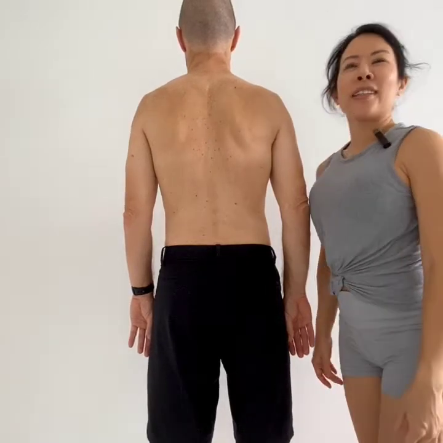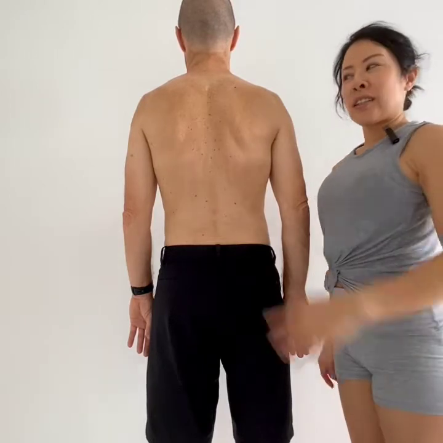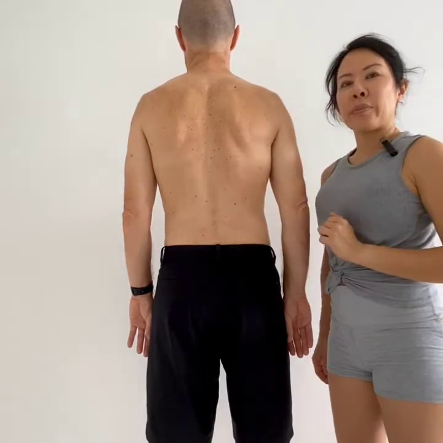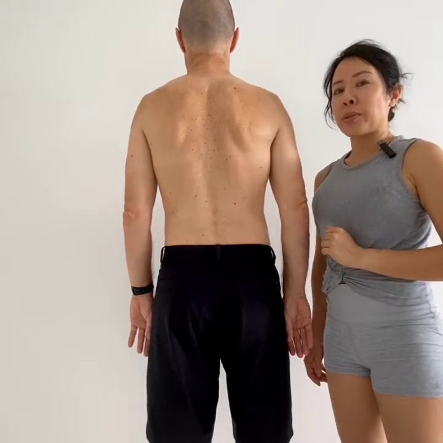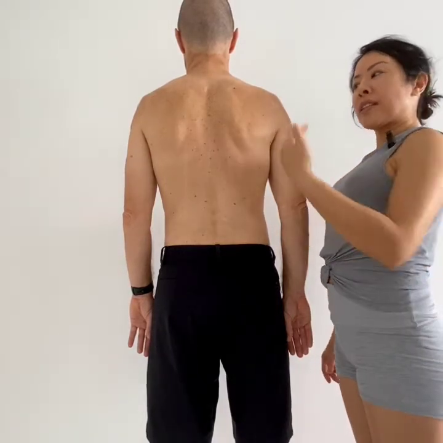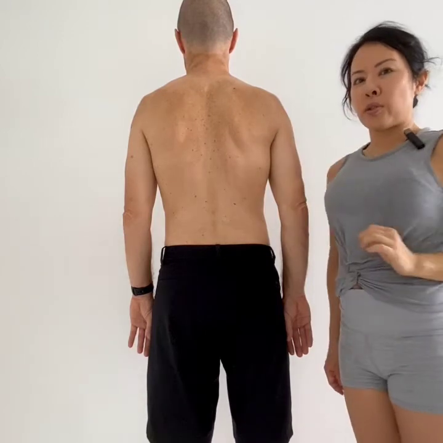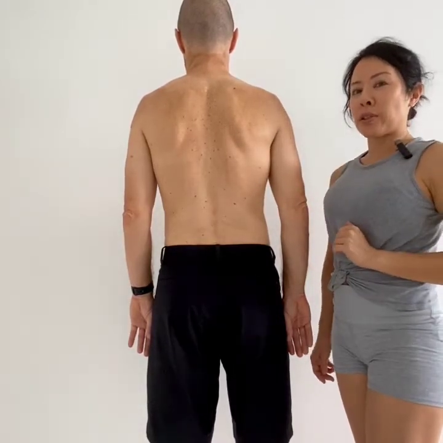Hi everyone, today I will be doing a static scapular analysis. The reason why I'm checking is because I would like to find out whether my client has a neutral position of the scapula. Your scapula provides anchor, or provides stability, for your shoulder joint. Your scapula should be able to move in all directions.